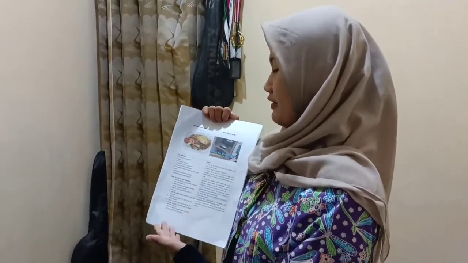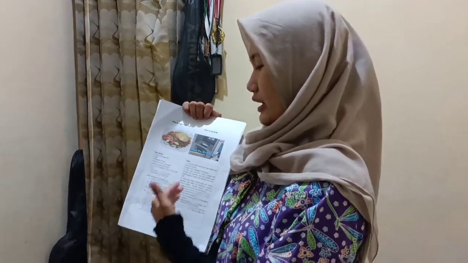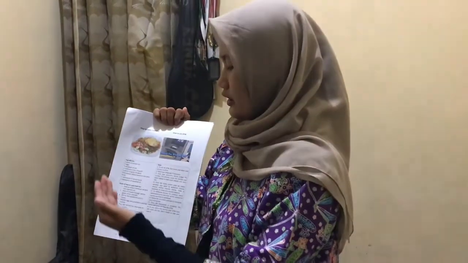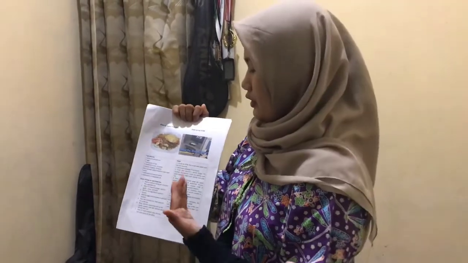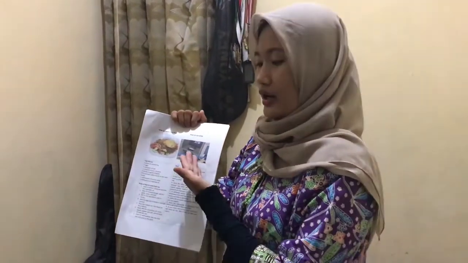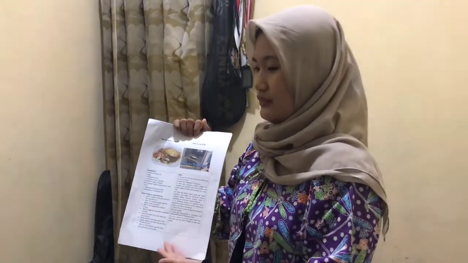So, the difference between the first text and second text is about recipe. The recipe has a purpose to give a guide to make food or drink. But for how to use the ATM machine, it is a manual. Manual is usually used for electronic stuff such as ATM machine or television and so on.